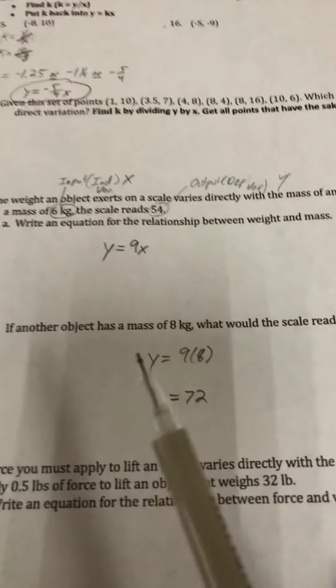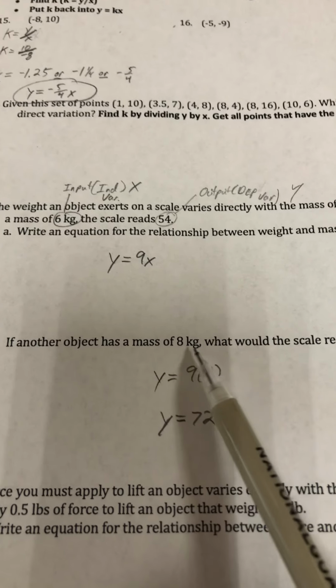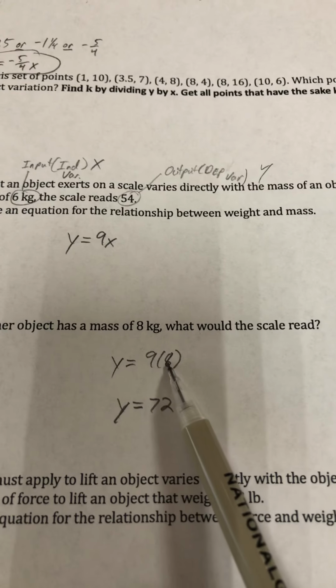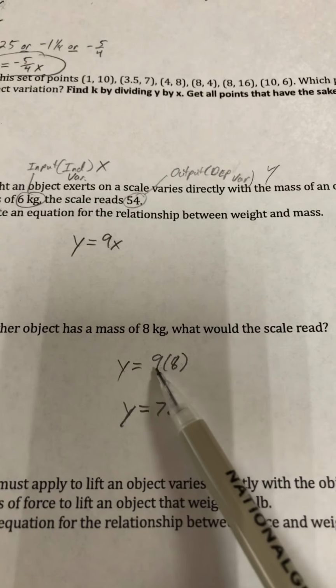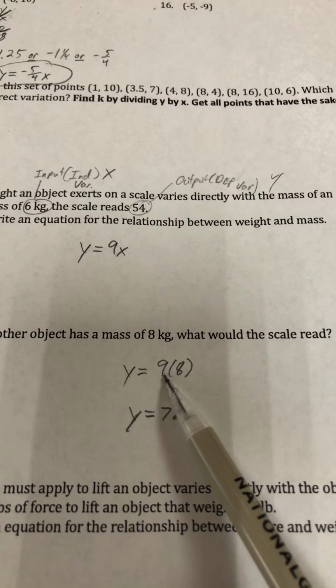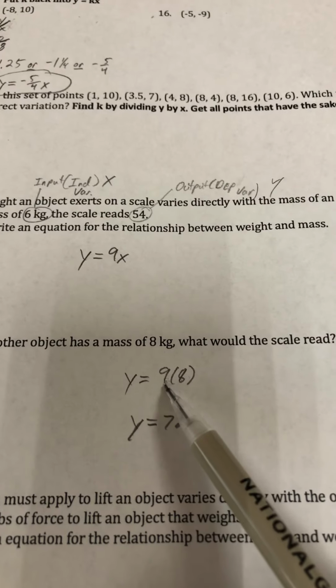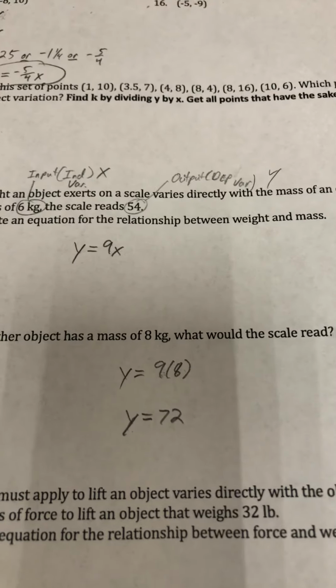So I go ahead and plug in for this problem, which asks if another object has a mass of 8 kilograms, what would the scale read? So you just plug in 8 for x, because that's the input, and you multiply it by that direct variation constant, your k, and I have y equals 72. So hopefully this helps, and try the others on your own, and good luck.